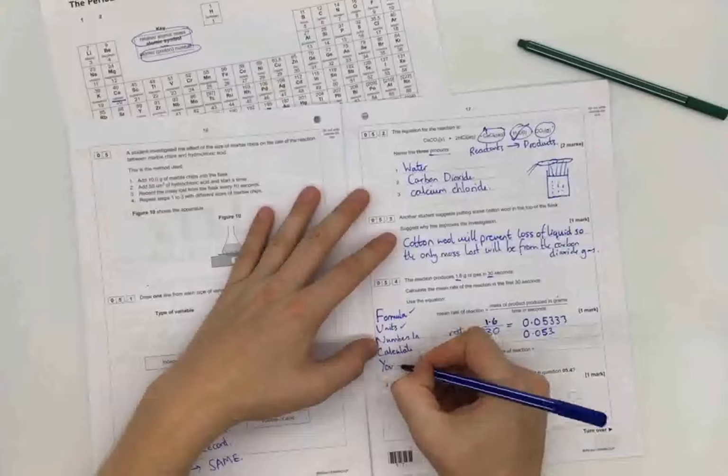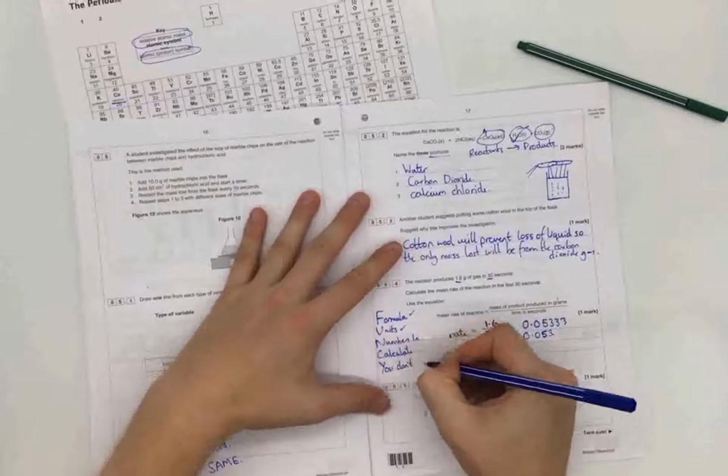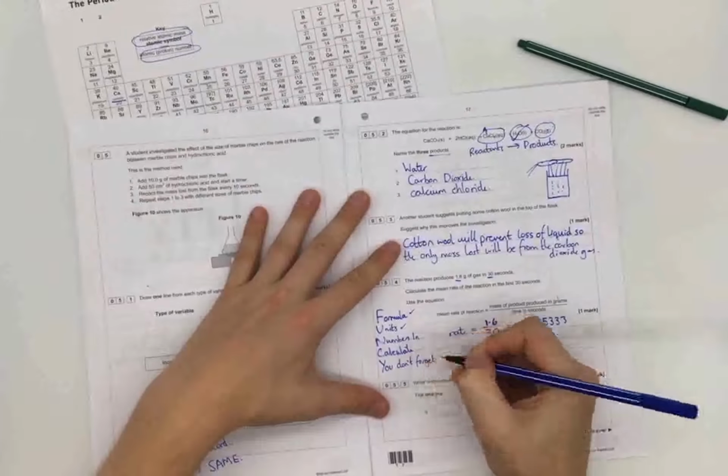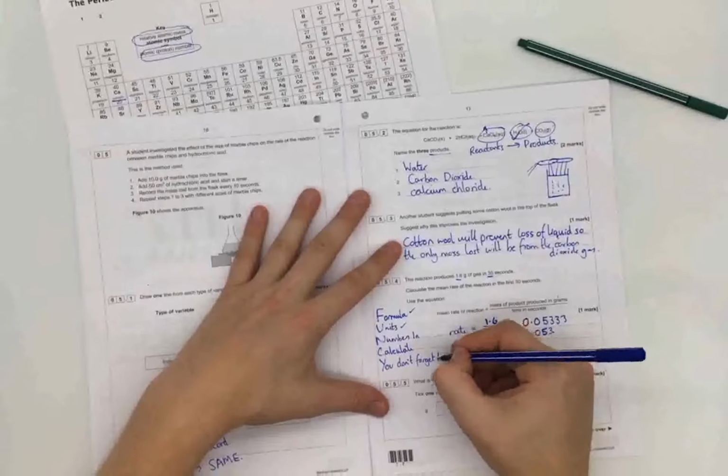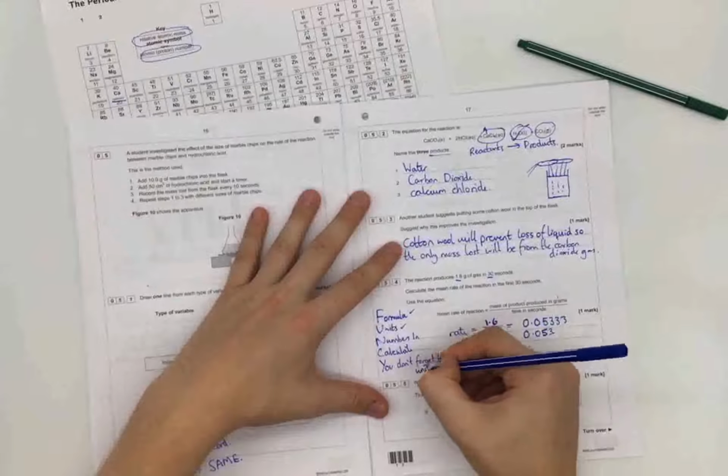Y is, you don't forget the units. That's because originally I was going to use func-u, but that has the problem of sounding a bit rude. So you don't forget the units. So in this case, it's going to be grams.